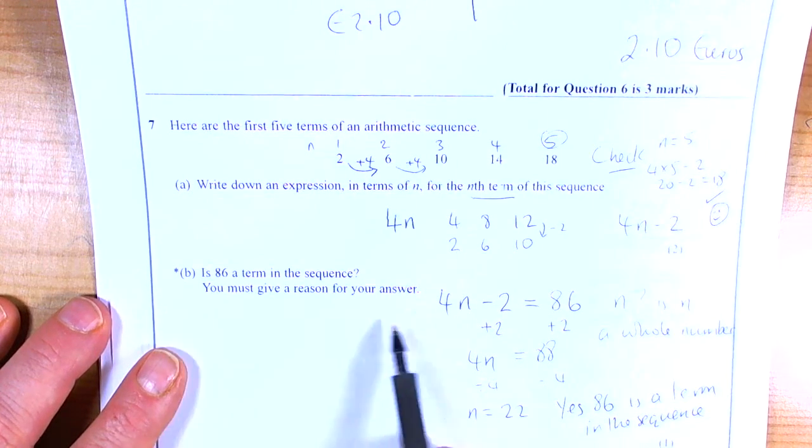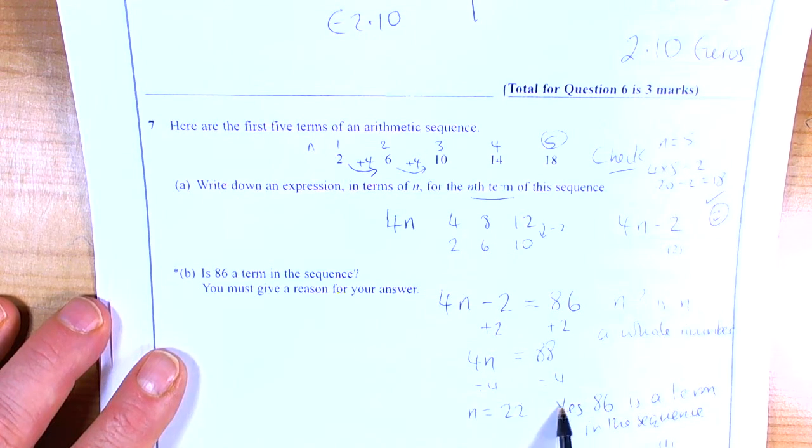So as I say, you could have written out the sequence and continued it, but you'd have to write out 22 numbers to get to 86 as part of the sequence.